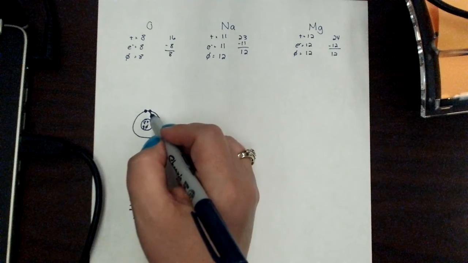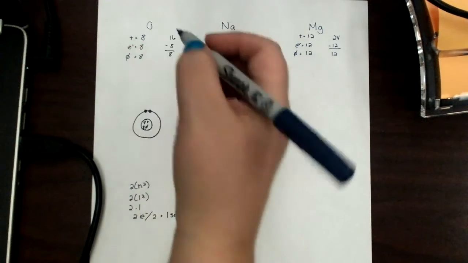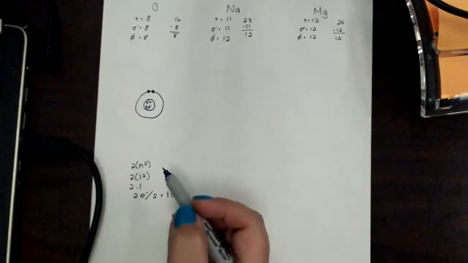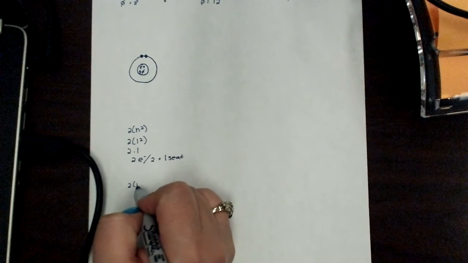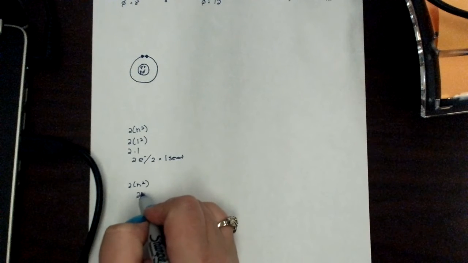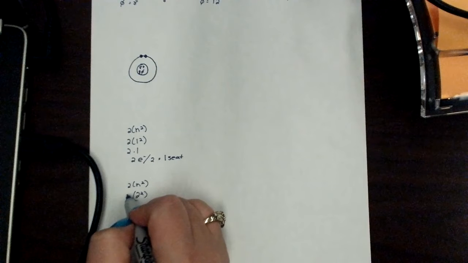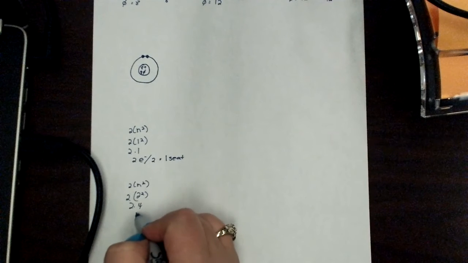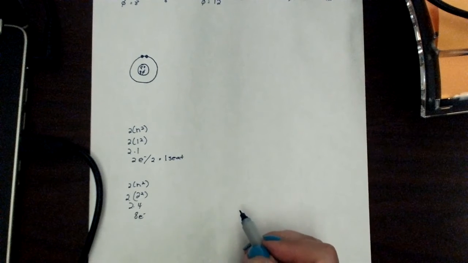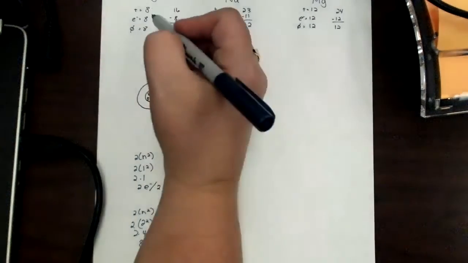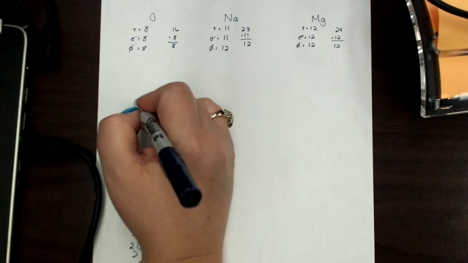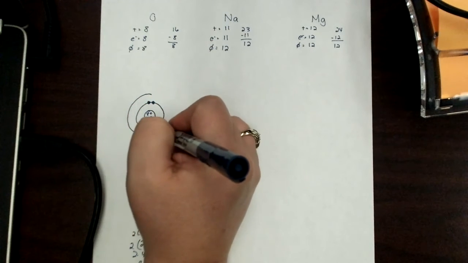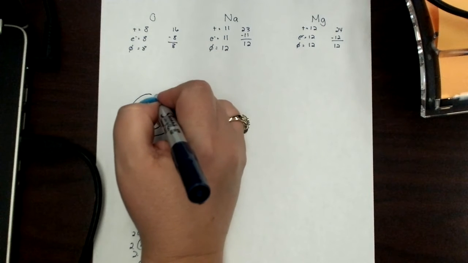All right, so we've used 2. So that means 8 minus 2, we have 6 more to go. So let's see how many can go on our second shell. So we would say 2n squared. So 2 squared, of course, is 4 times 2. It can hold 8 electrons in the second shell. But we only have 6 that we're working with now. So I'm going to draw my shell. And let me show you how we're going to put these together.